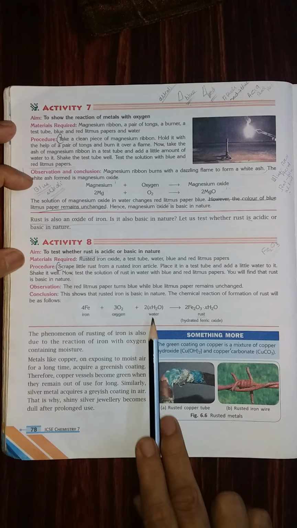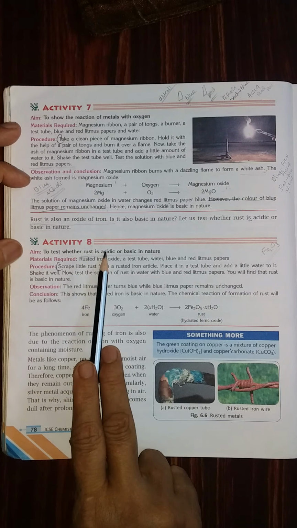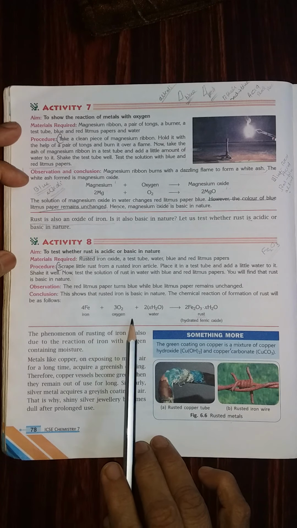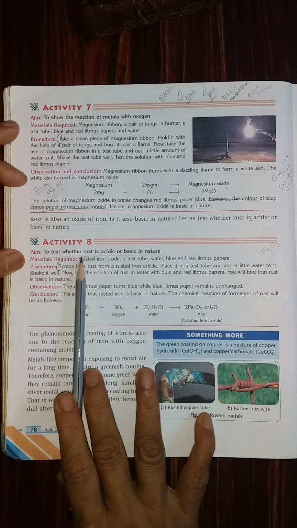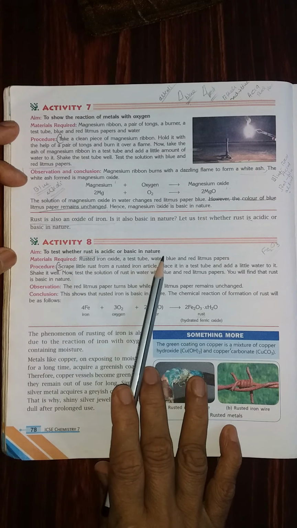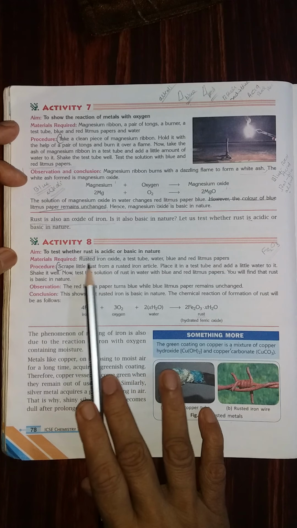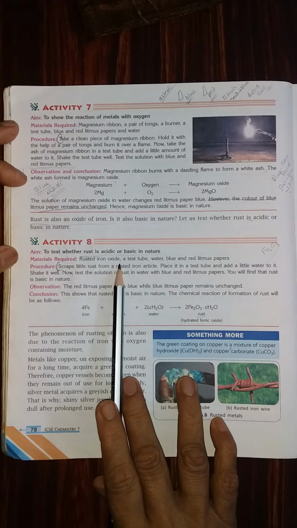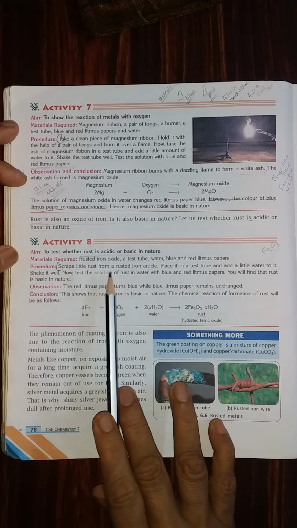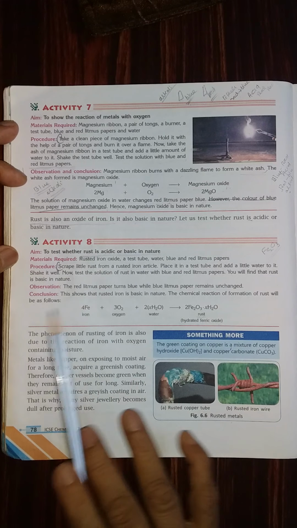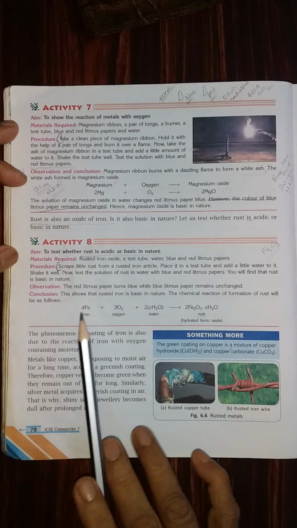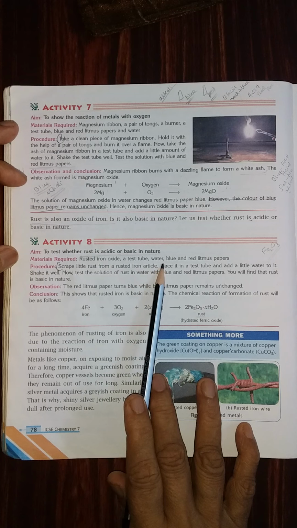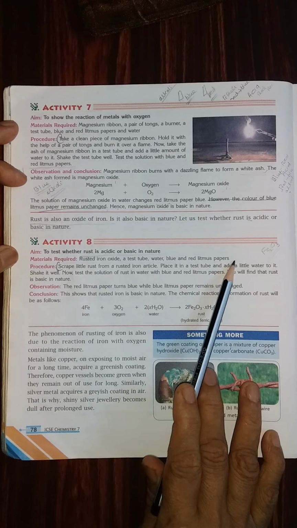Now let us see how we can conduct an activity and see whether rust is acidic or basic in nature. Aim: to test whether rust is acidic or basic in nature. Materials required: rusted iron, that means iron which is kept for a long time outside in the atmosphere, and a black deposit should be formed on that nail. Then only we can do the experiment. A test tube, water, blue and red litmus papers.